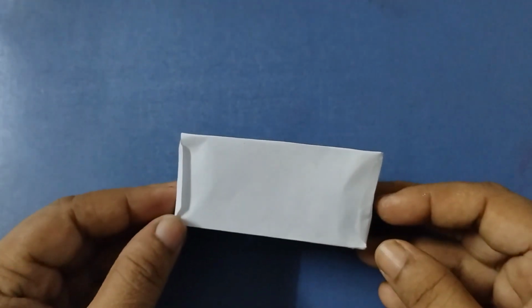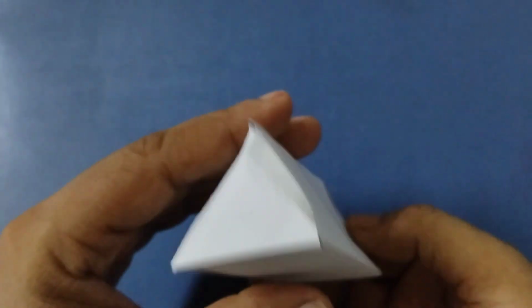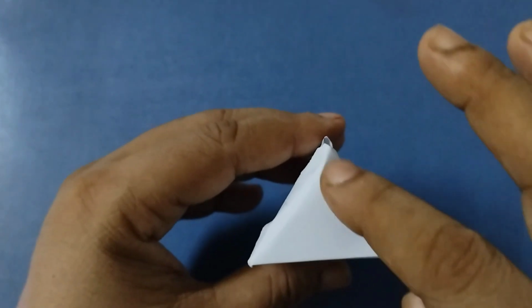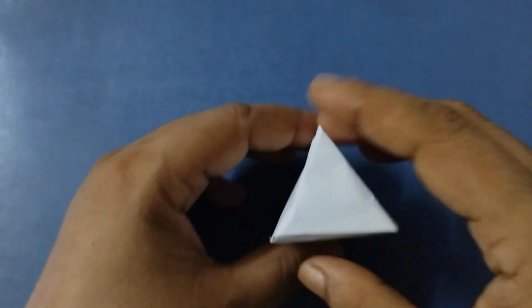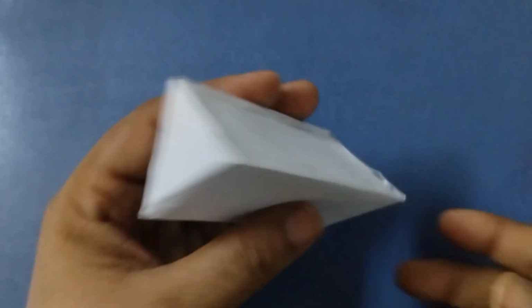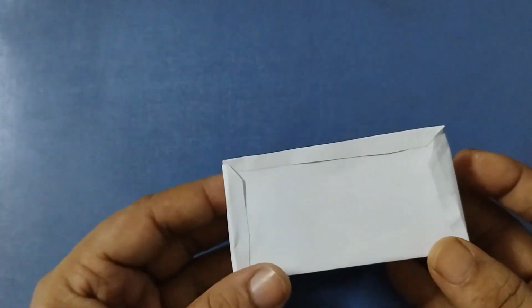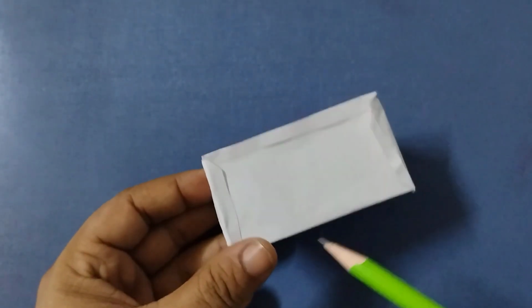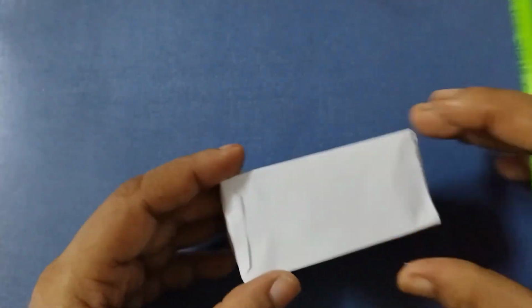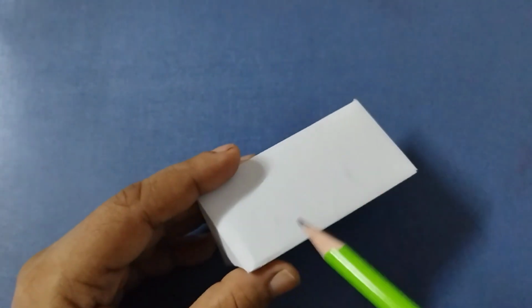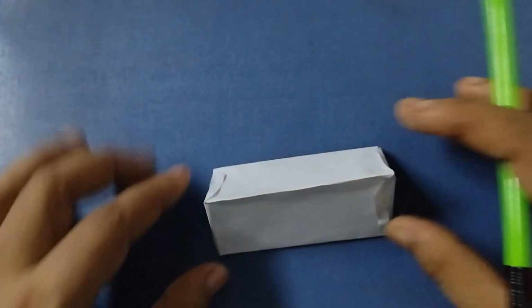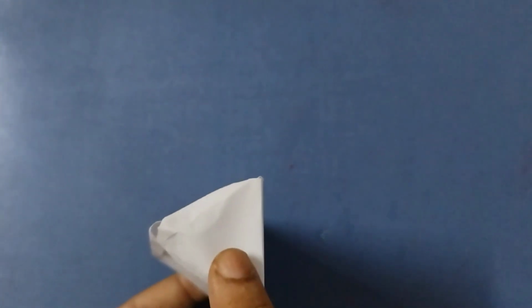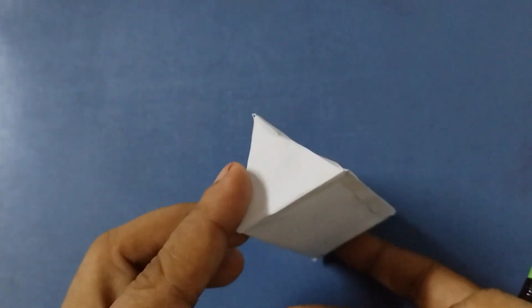Why is this called a triangular prism? Because we have a triangle here. You see here, there's a triangle, and here also we have a triangle. So this is called a triangular prism. Now if you look at the faces, this is a rectangle, this is a rectangle, and this is also a rectangle, right? So 3 rectangles we have, and then we have 2 bases which are triangles.